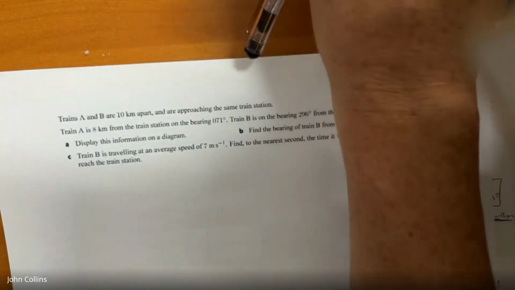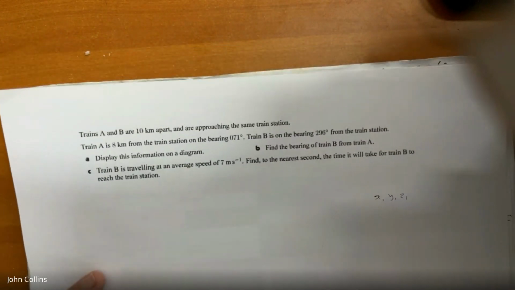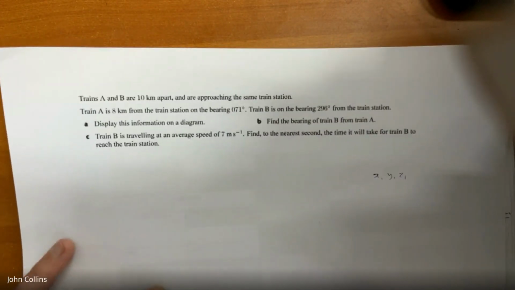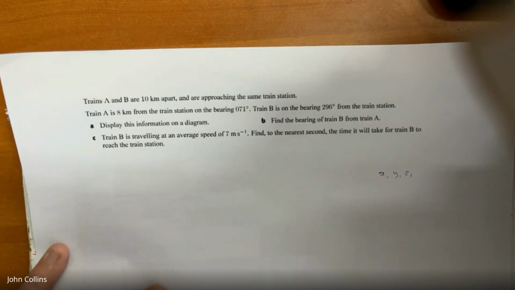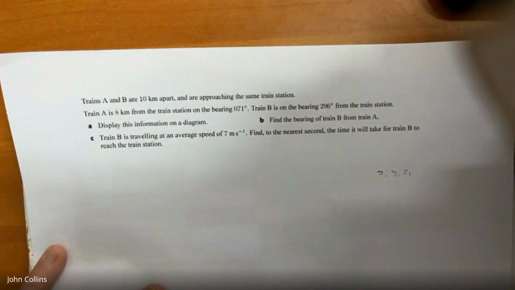Cosine rule and sine rule should come up in this question, so we're going to do that now. Your normal trig ratios we kind of did at the start as well, so pretty much everything done. Well, let's do this one. And this is a difficult bearings question.